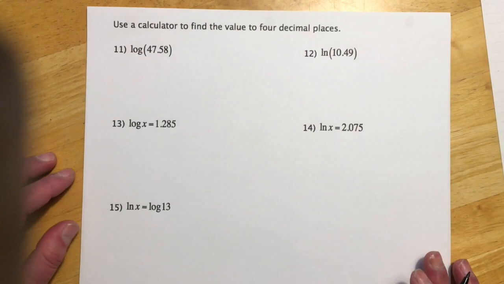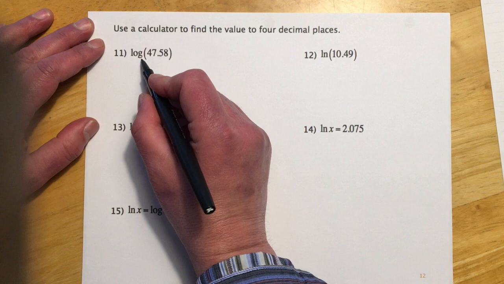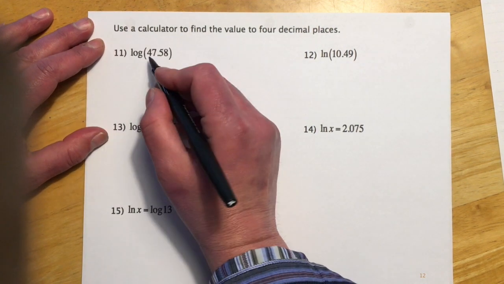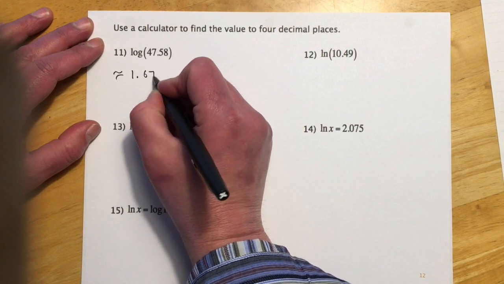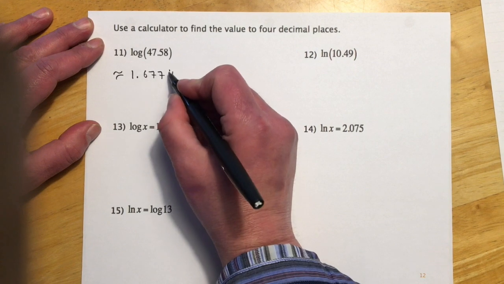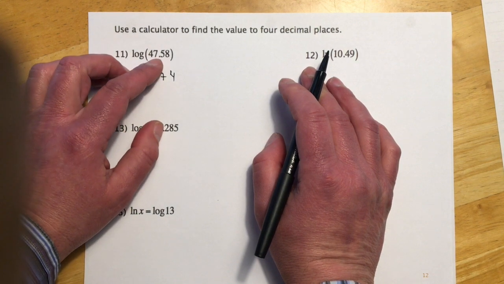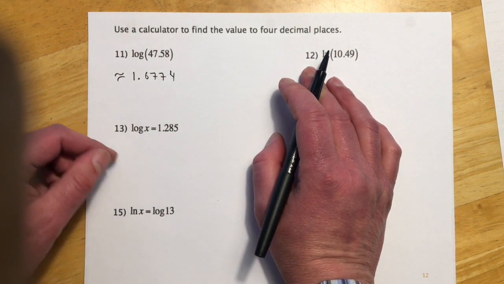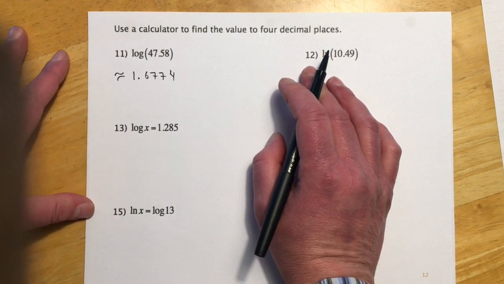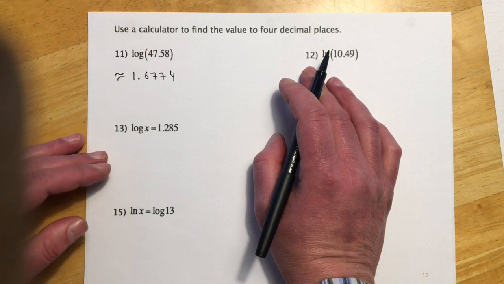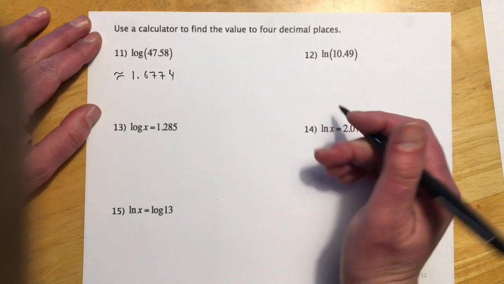And these last 5 are just to familiarize you with the log button on your calculator. So again, if there's nothing here, it's log base 10. And so if you just go log 47.58 in your calculator, to 4 decimals, you should come out to 1.6774. If you want to make sure you know how yours is working. If your calculator goes 47.58 and then the log, that calculator is going to make you really unhappy. You might think about getting a newer scientific one where it's log and then the number, because the style where you go number, then log, is really hard to put stuff in on.